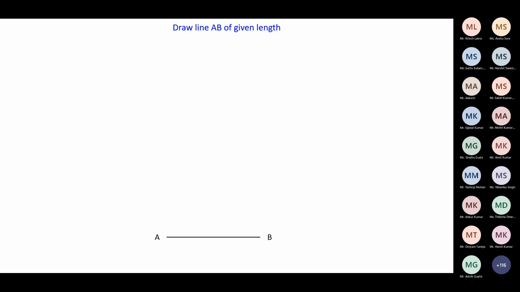We can use this general method for square, regular pentagon, hexagon, heptagon, octagon. So for n number of sides, we can use this method. That is why it is called a general method or common method for drawing any polygon.